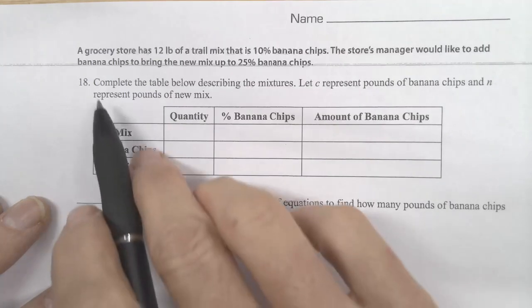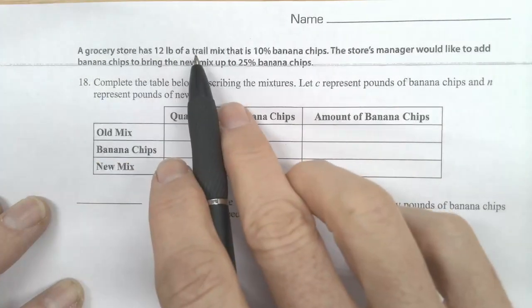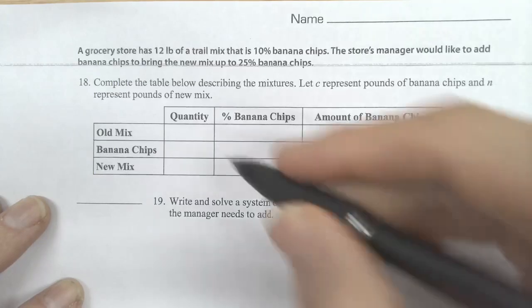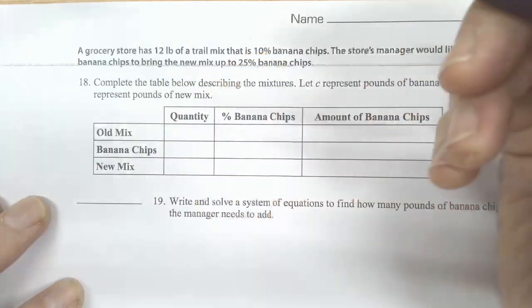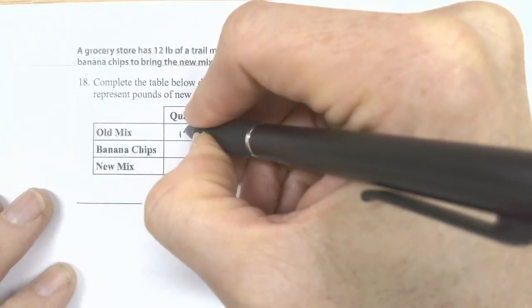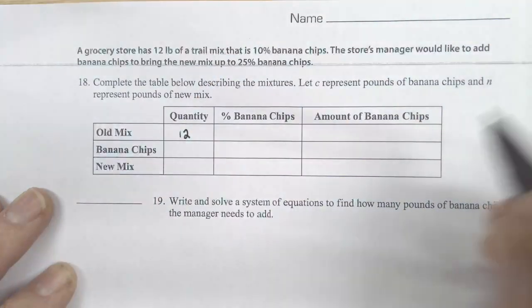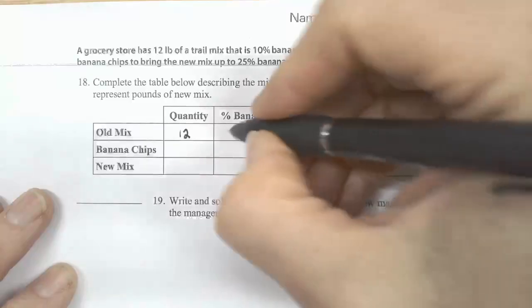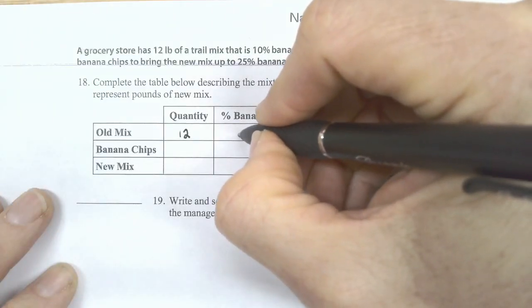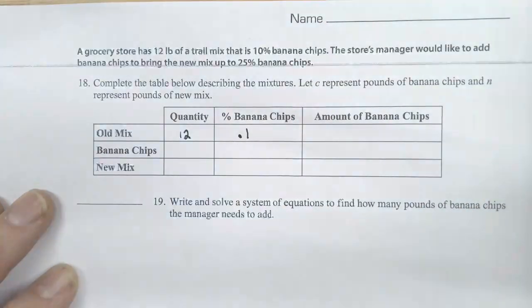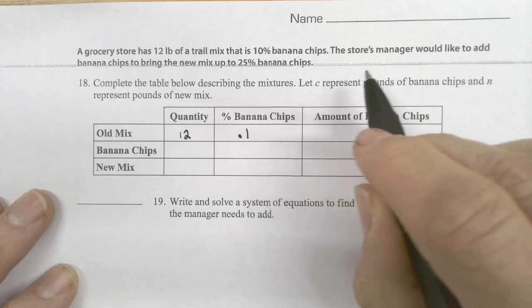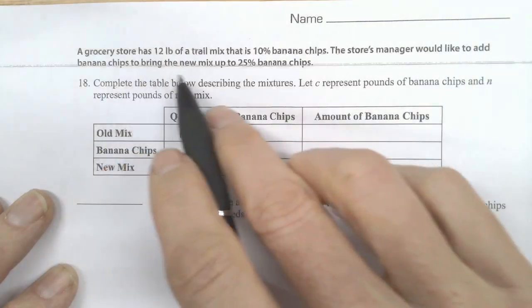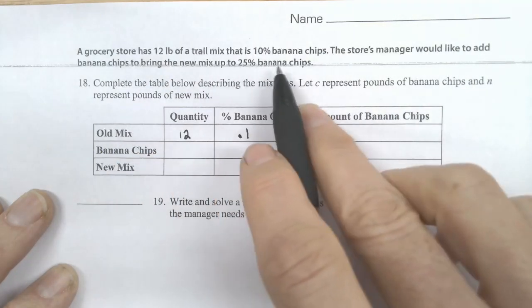We're told up here it says grocery store has 12 pounds of trail mix. Okay, so that's easy. I'll look here, quantity, that's like how much, right? 12 pounds, so I'm just going to put 12 in there. That is 10% banana chips. Okay, so I've got 10%. I'll just write that as 0.1. I'll go ahead and convert it to a decimal.